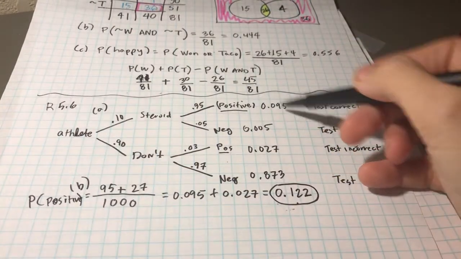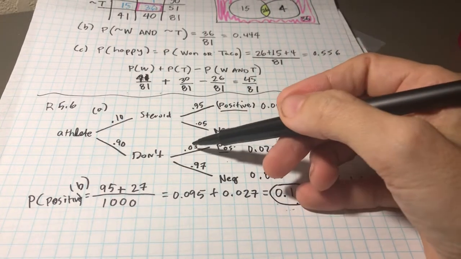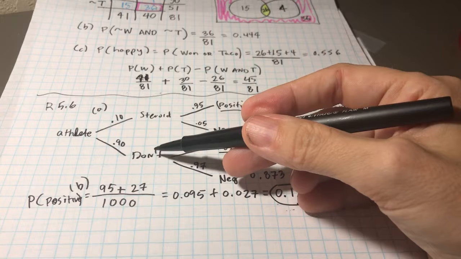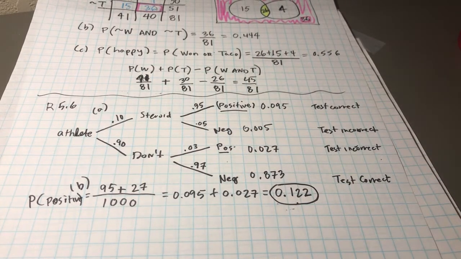Now remember, some of the time I'm testing positive because I took steroids. Other times I'm testing positive because it's just a false positive. 3% of the time the test is wrong when I don't take it. Now the next question they're asking me is, what is the probability that he or she actually used the steroids?